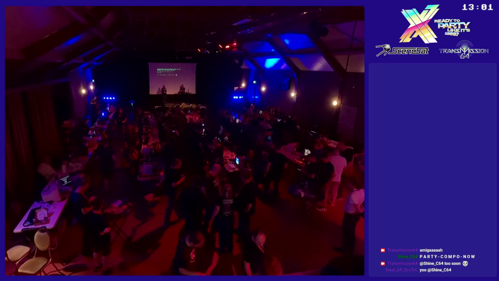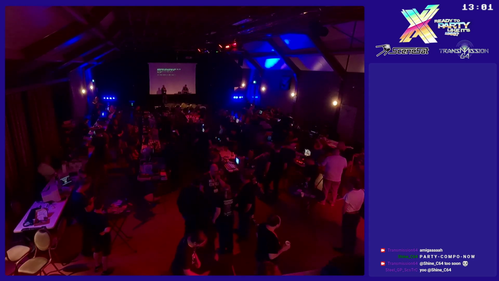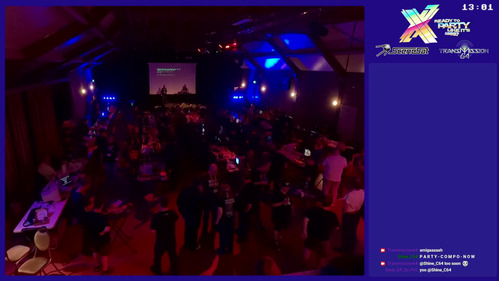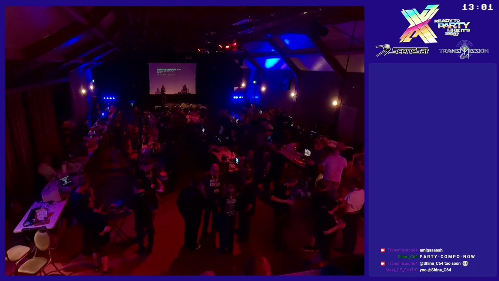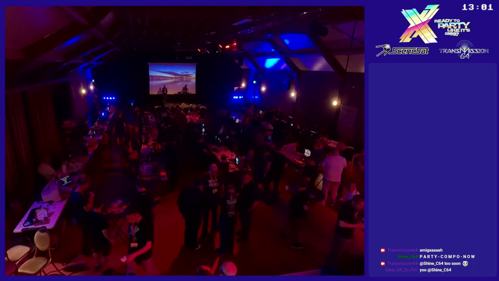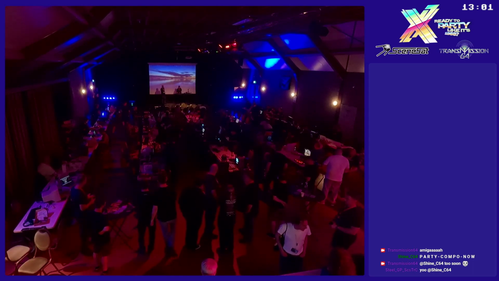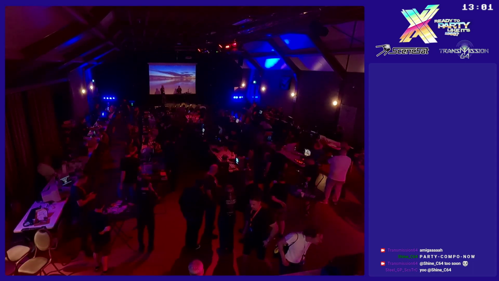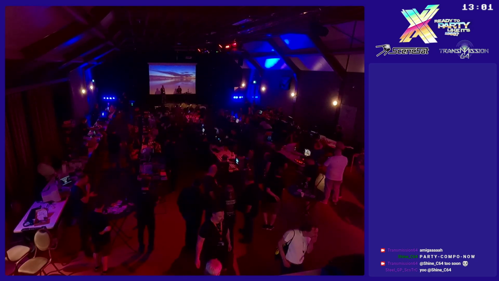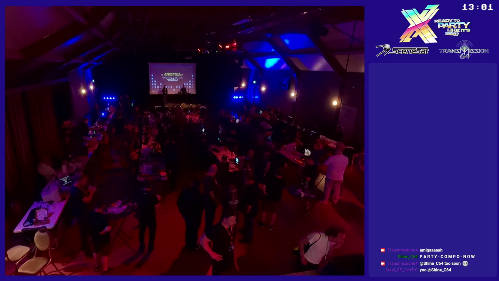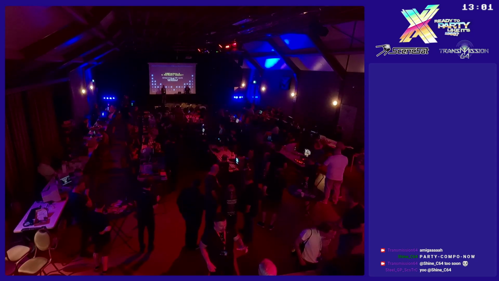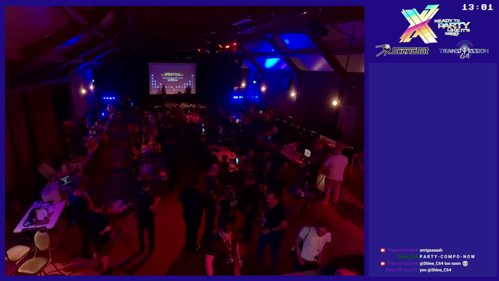Sidfactory 2 is a tracker made by Lexity for use on Windows, macOS, and Linux. I don't think I have to introduce who Lexity is because I don't think anybody here doesn't know who he is, so I'm going to skip that.